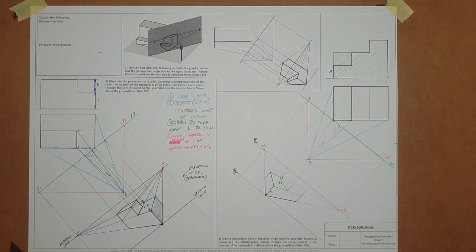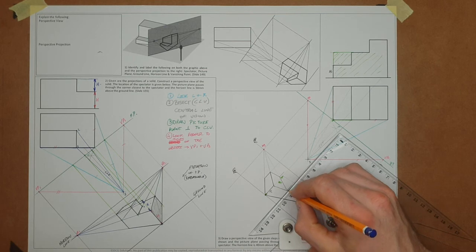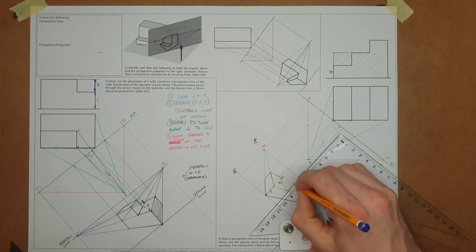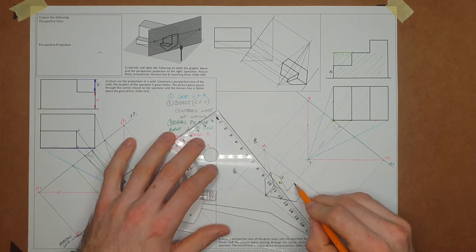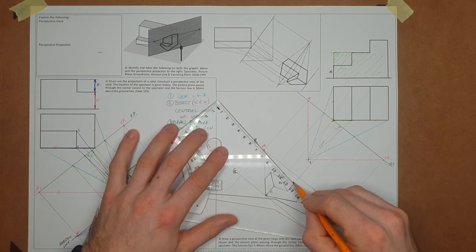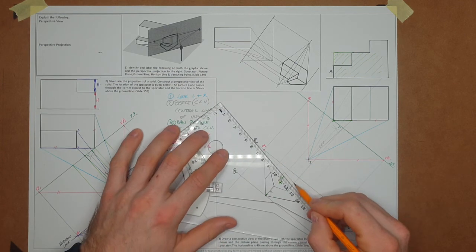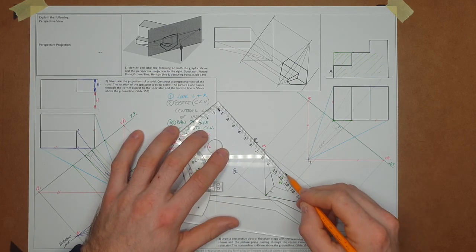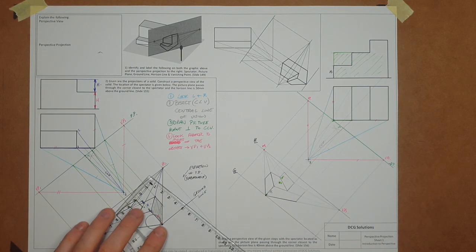I should be just using my adjustable one. So I'm going to project up until I hit that height line. That's the correct point. I'm going to vanish it back the opposite way until I hit the back of the step there. Lucky enough for me, I guessed that fairly well when I heavied up my line.